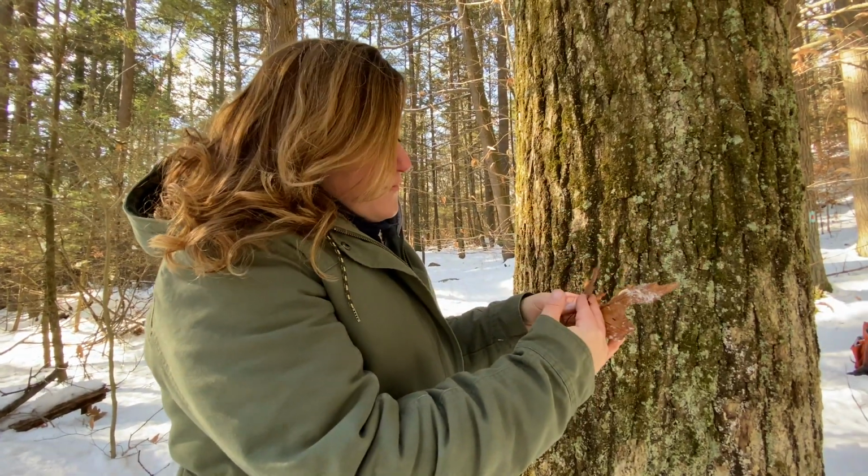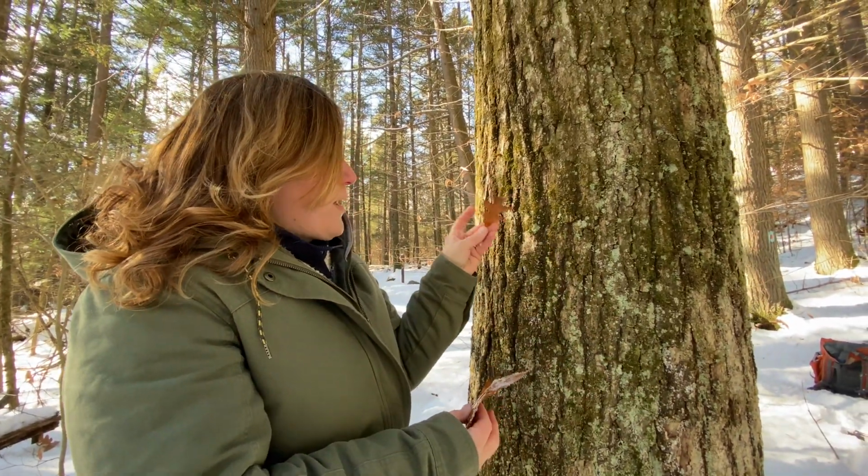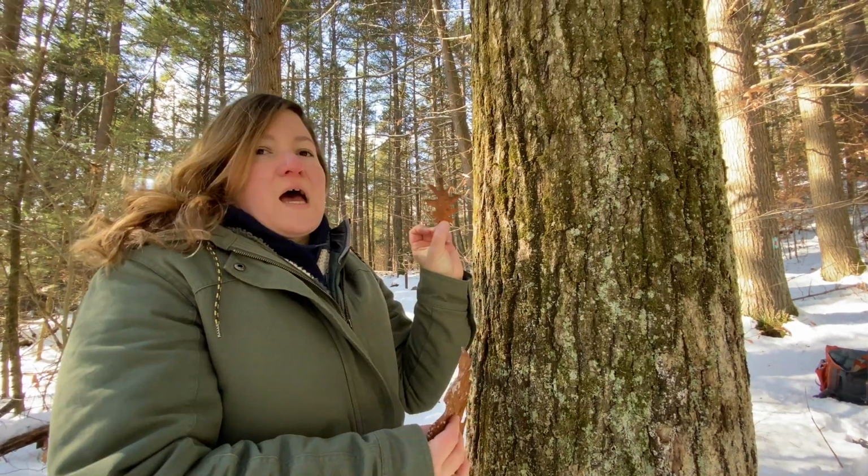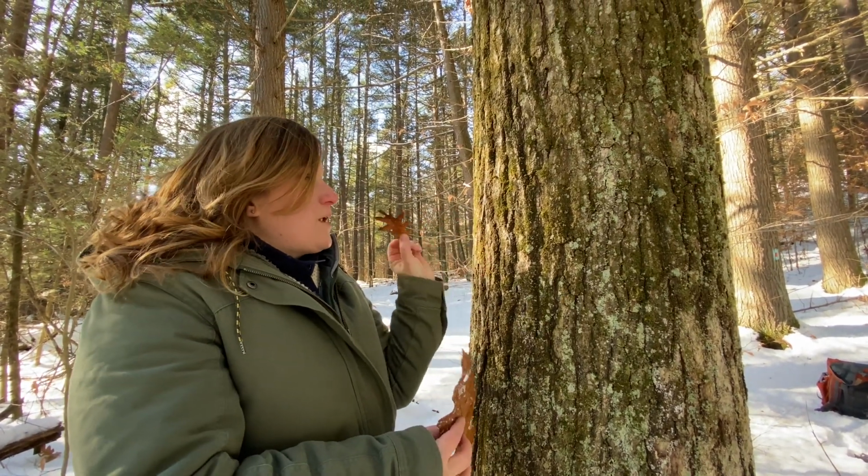The top of the tree is always going to have small leaves because there's lots of light available at the very top of the canopy of the tree.